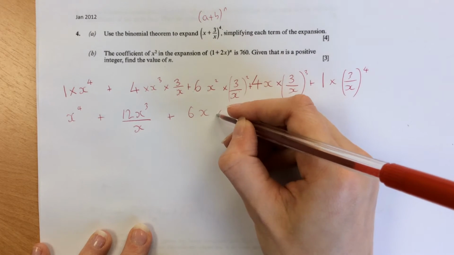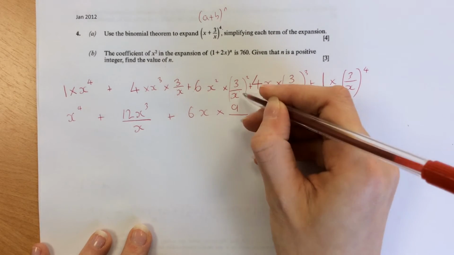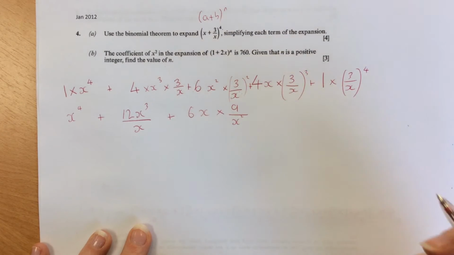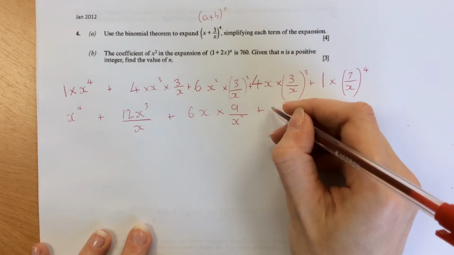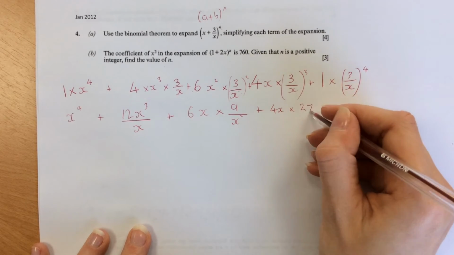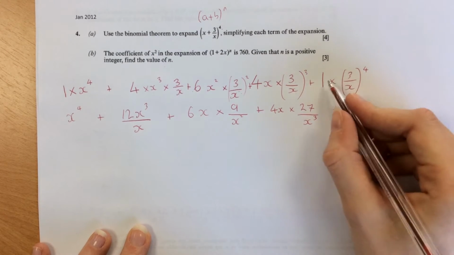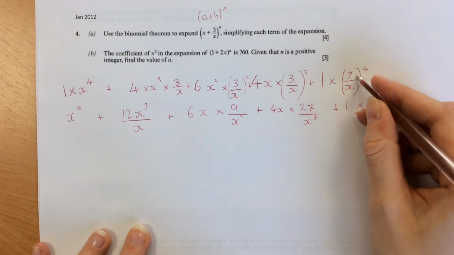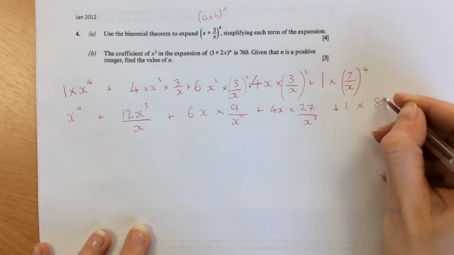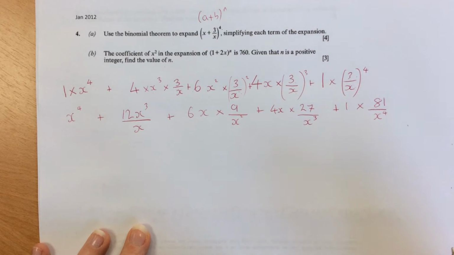I'm going to work this out first of all, times, now both of these parts are squared, so it's 3 squared is 9, and x squared is obviously x squared there, plus 4x, let's work this out first, 3 cubed is 27, all over x cubed, plus 1, 3 to the power of 4 is 81, x to the power of 4.